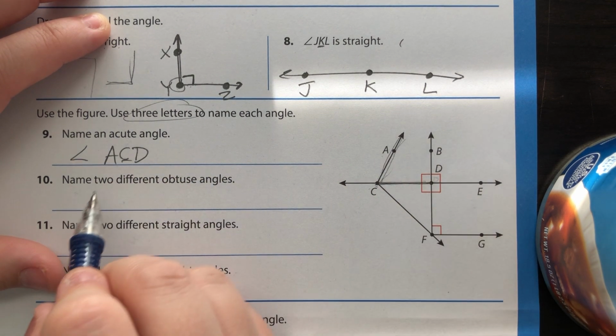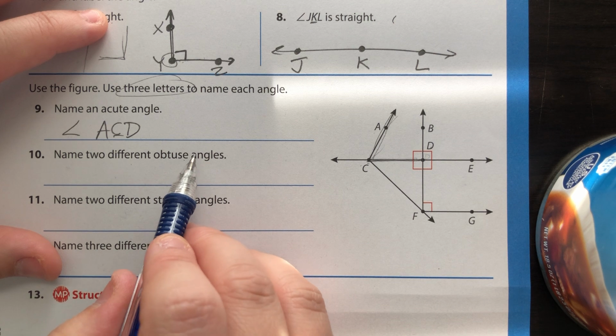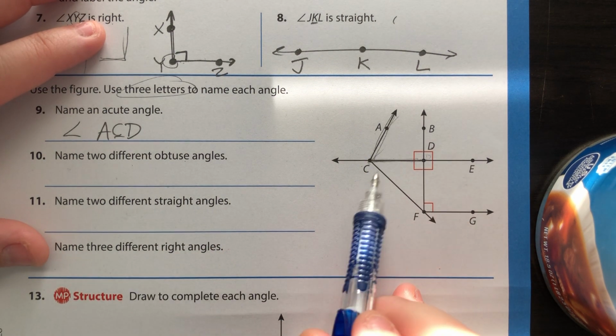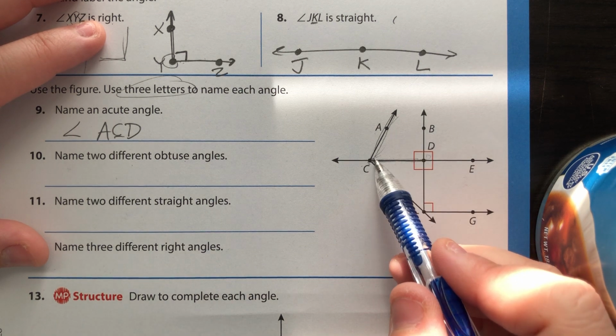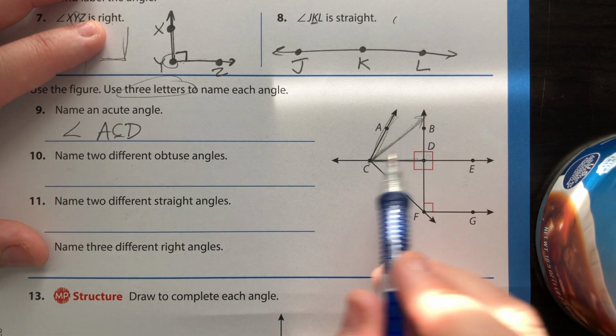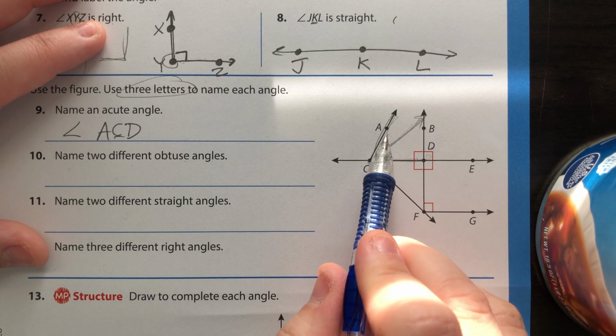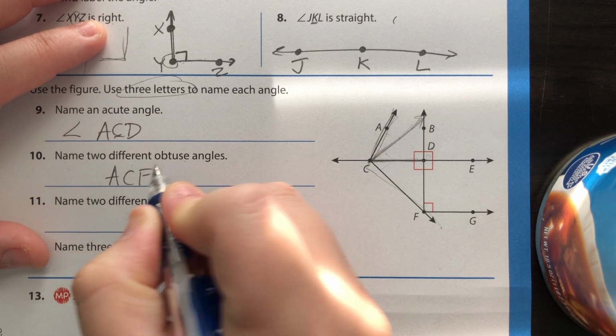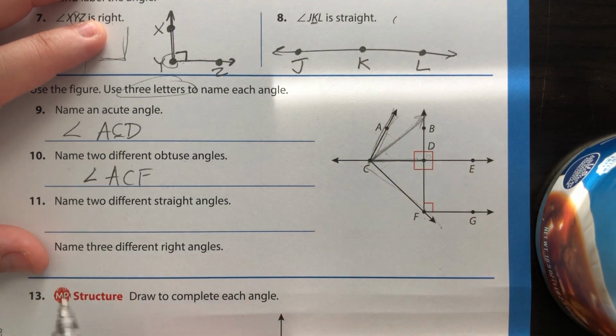ACD, okay? Now, name 2 different obtuse angles. They need to be nice and big. Well, I see ACF because if this was right here, this would have been a right angle, but it's open more. So angle ACF.